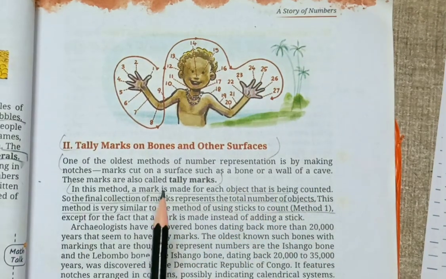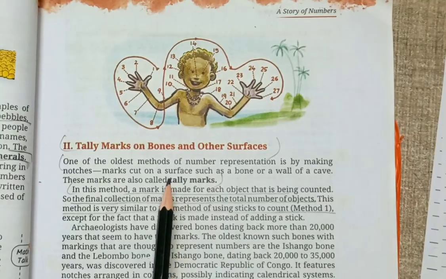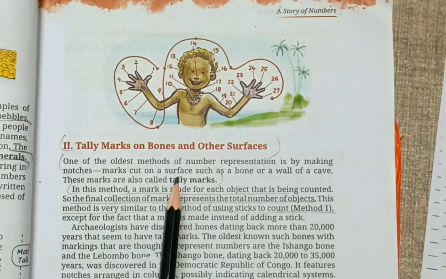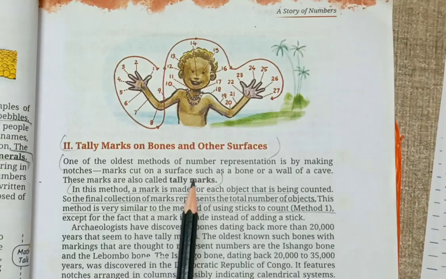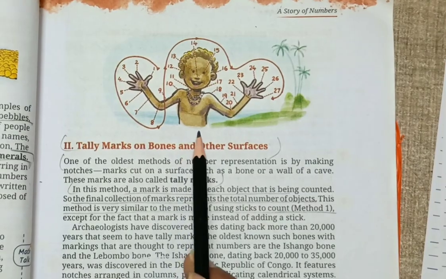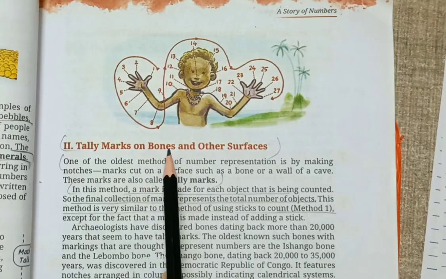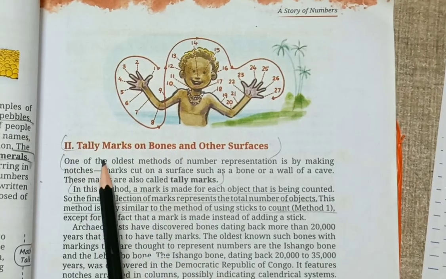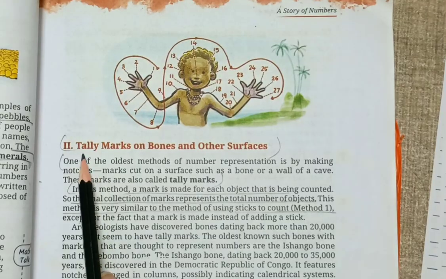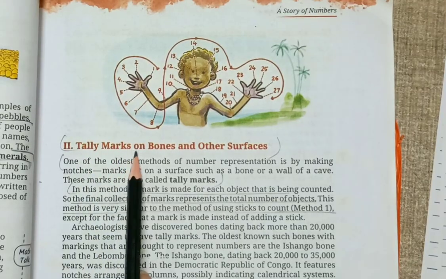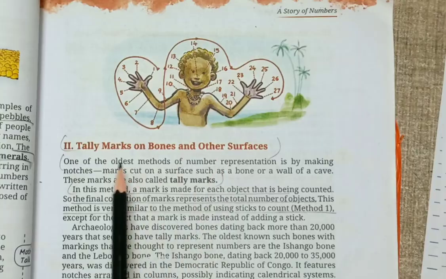and so on. But for larger numbers it was very difficult, like we have seen in the previous class. Here also, for large numbers, it was very difficult. Then the next early number system came as tally marks on bones and other surfaces.